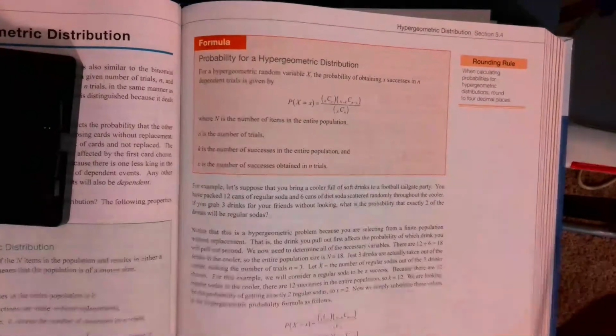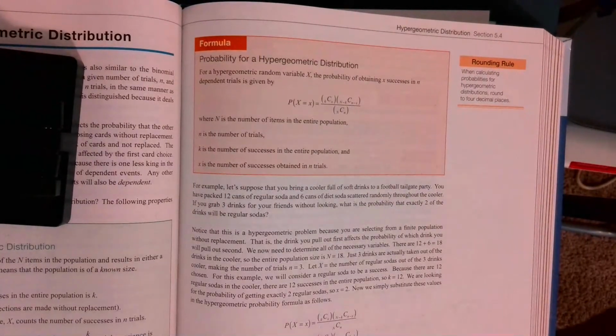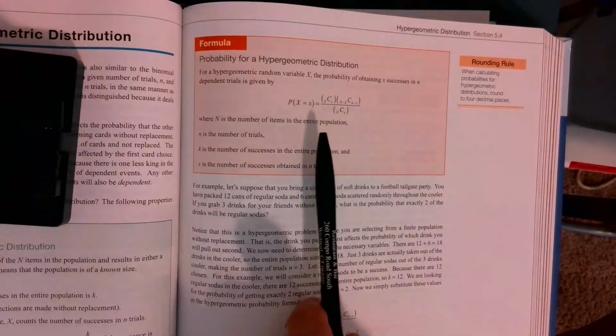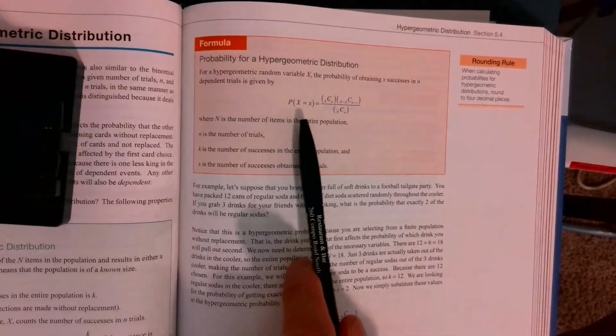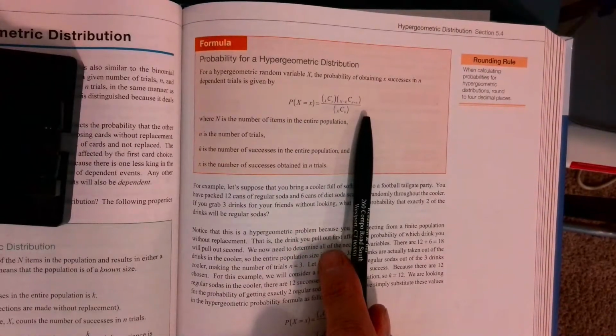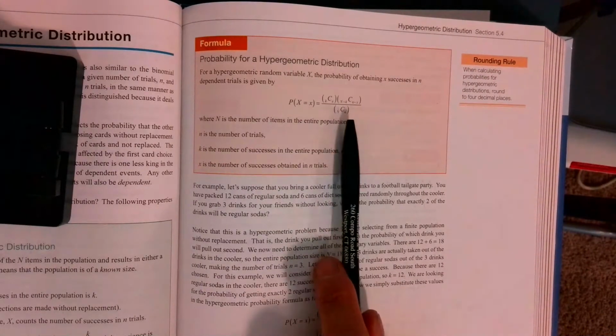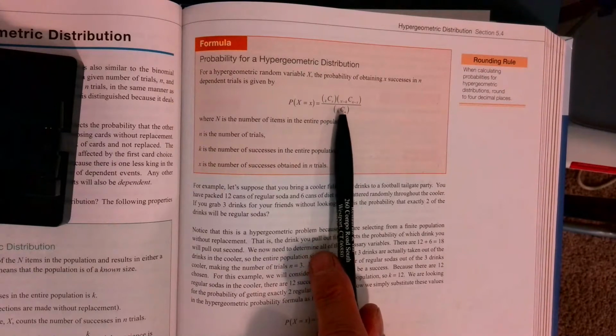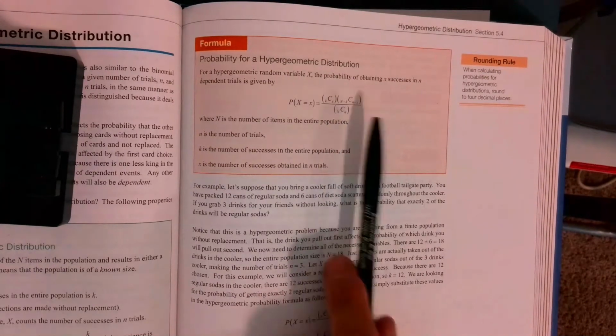So Hawk's Learning System, when they discuss section 5.4, they base everything on this formula here. But I'm going to do an example, and I'm not going to use the formula at all. You really don't need to use this formula. So here's the first example.